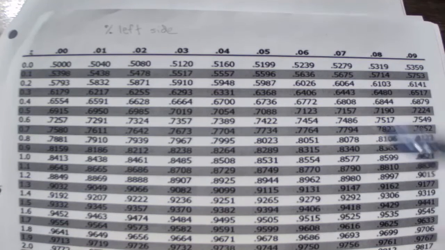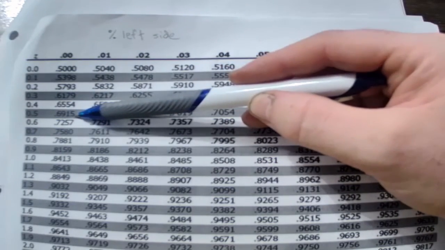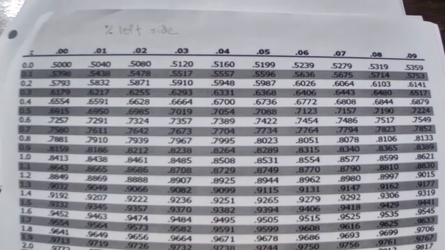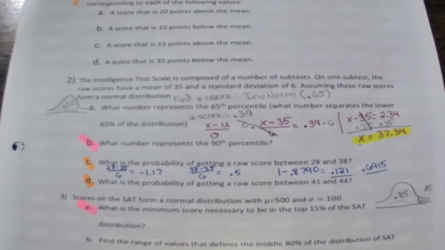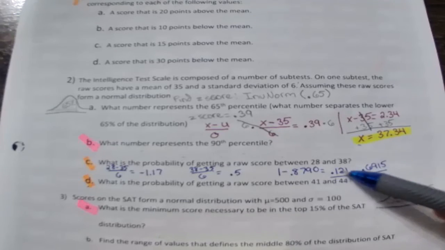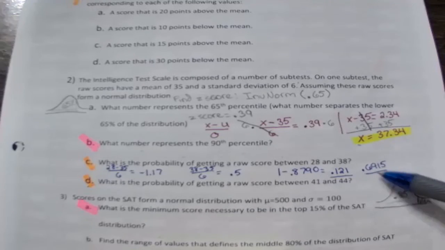Now for 0.5, I just go to 0.5 on the ZTable, and it will be the first one here, and I get 0.6915. So I'll put that on the paper and show you what you need to do to find the percentage in between them. So I have both of the percentages from each one. So this one was from the negative 1.17. This one came from the 0.5.